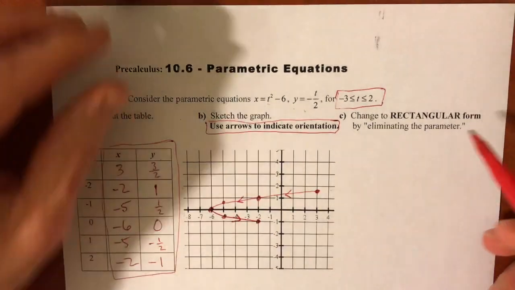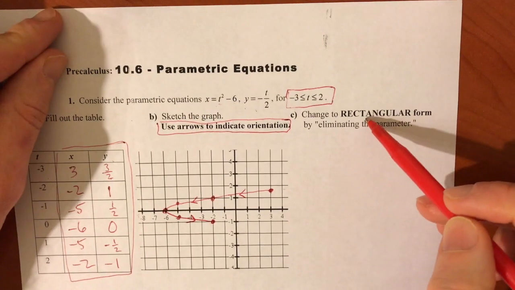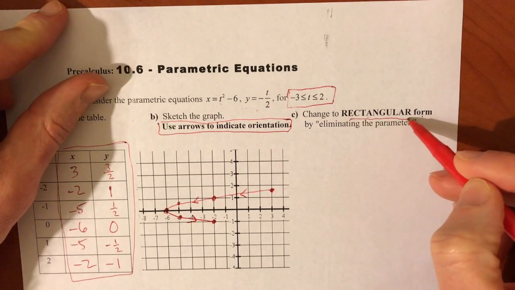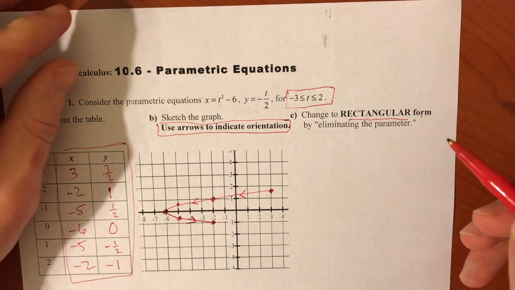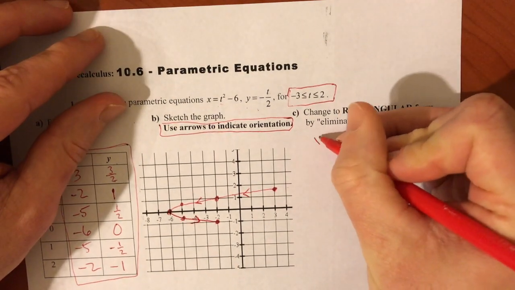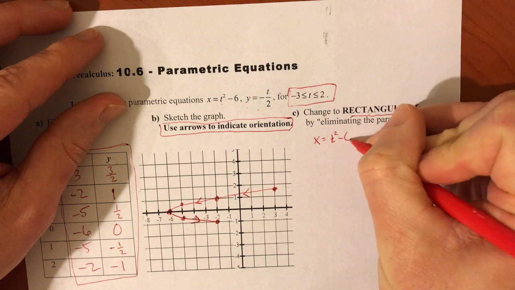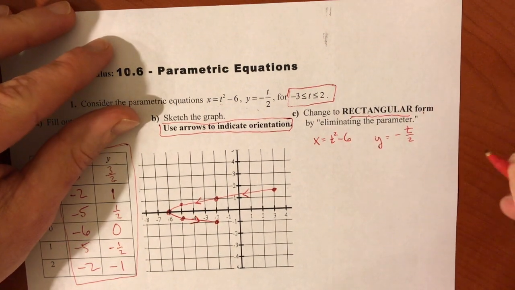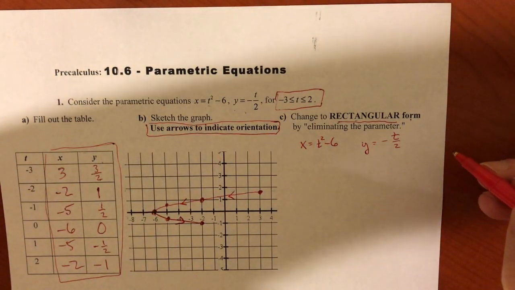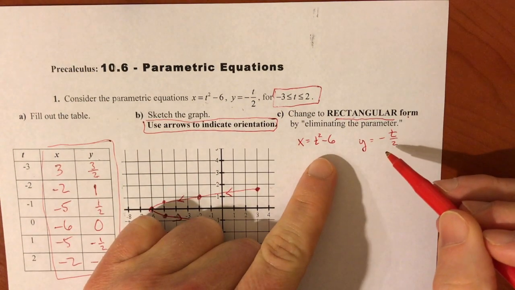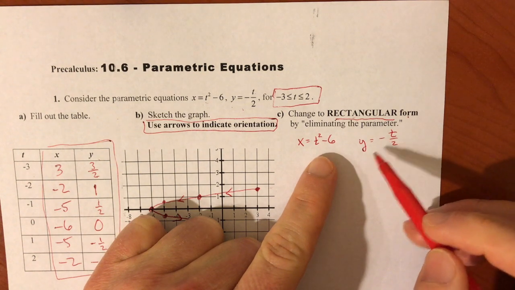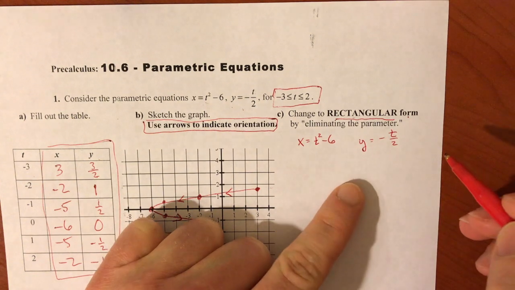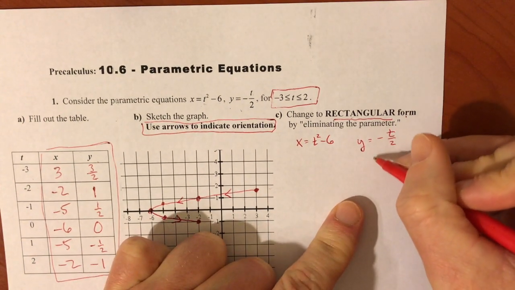Okay, and now we're going to change this to rectangular form by eliminating the parameter. Rectangular form is what you've always used, just y and x. So you've got these two equations, x equals t squared minus 6, and y equals -t over 2. You're just going to use some algebra, and every problem is a little bit different, but one way to do this is solve for t in one of these equations and substitute into the other. This one would be pretty easy to solve for t in.